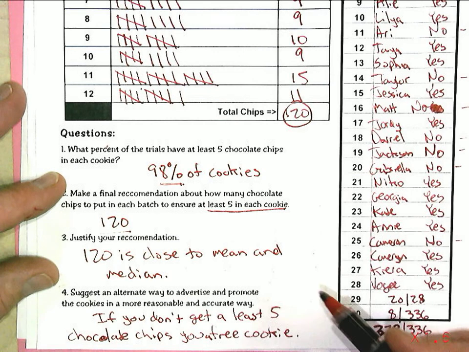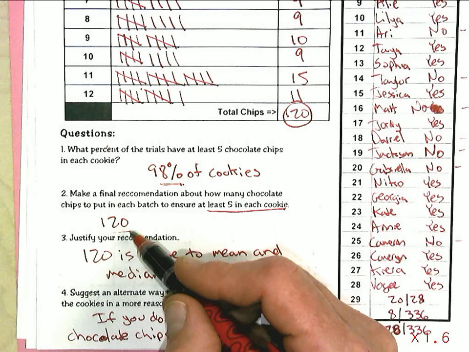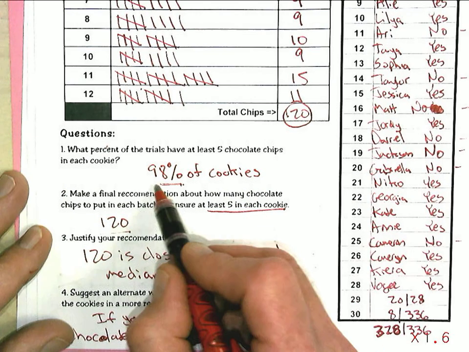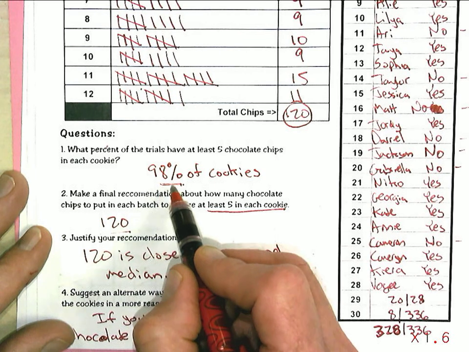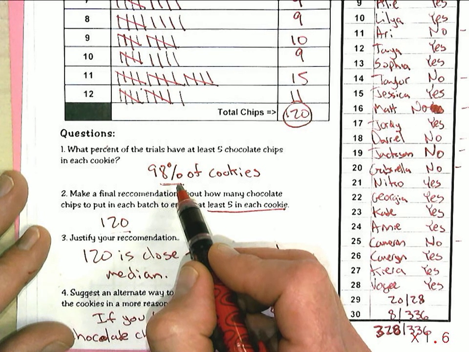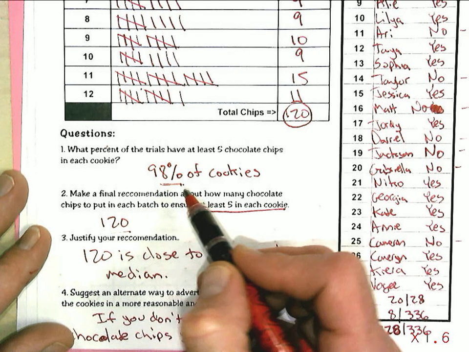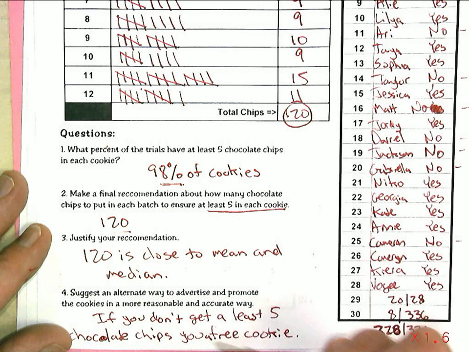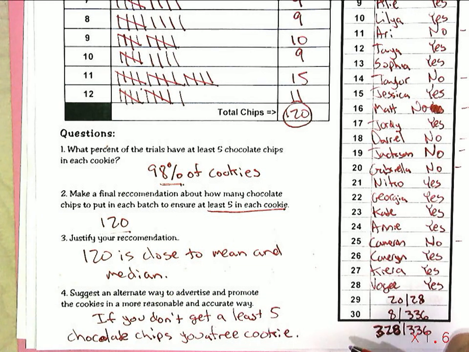Now maybe we would go with fewer chocolate chips and have a higher rate of failure or a lower rate of success, depending on how you're going to think about it. And all of that goes into it if you're running a business or trying to decide what makes sense.